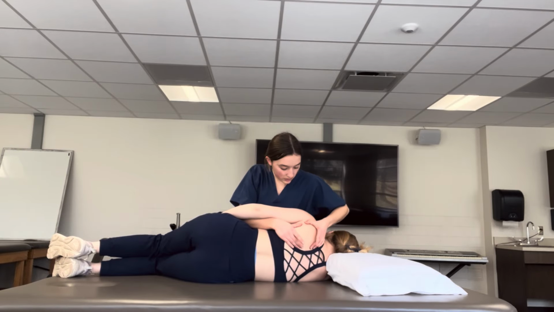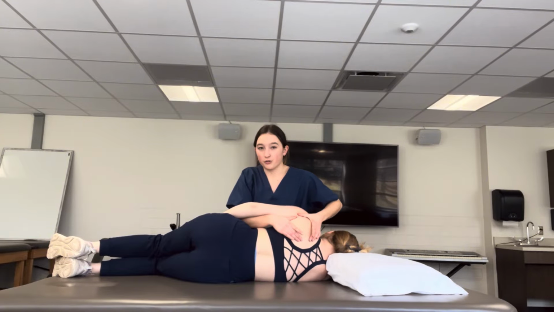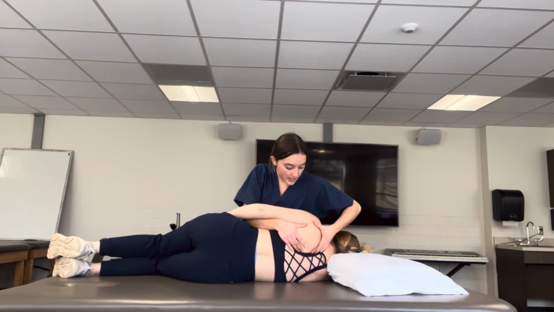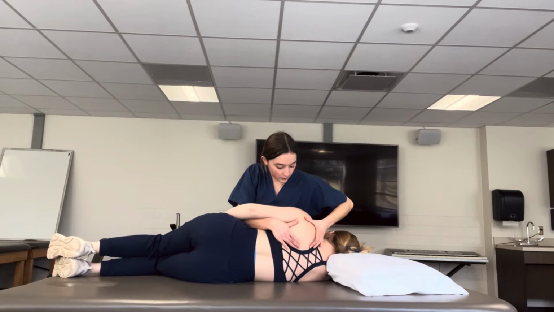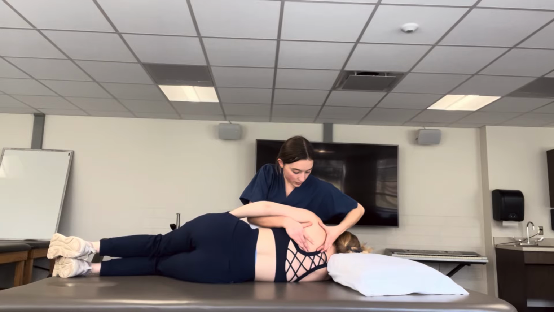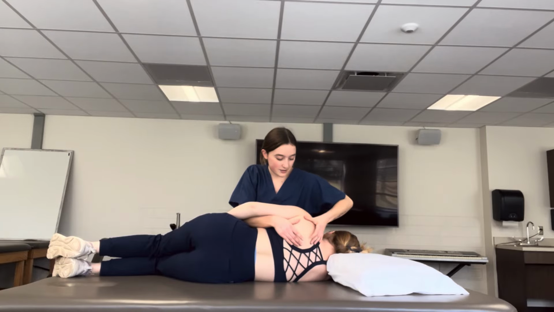So the medial glide is gonna improve retraction of the scapula, which is what we want. And then the lateral glide is gonna improve protraction, which we don't really need, but I just wanted to show it. With the scapula, you could also do glides to improve downward and then upward. And then the scapula also does some rotation as well.